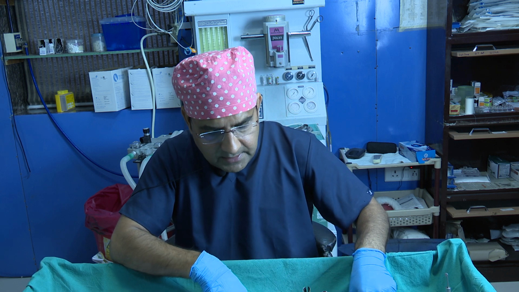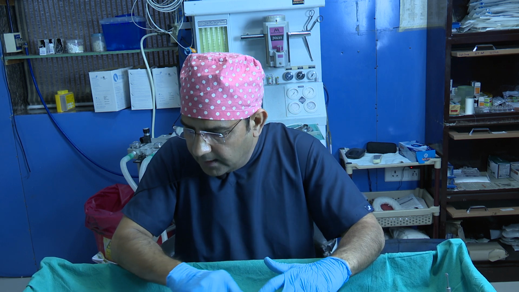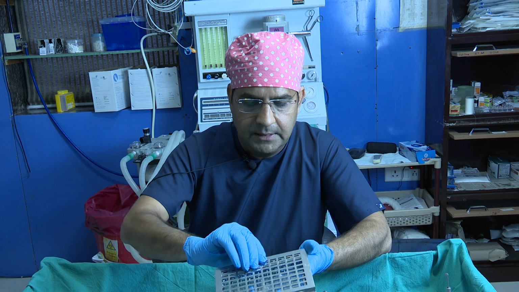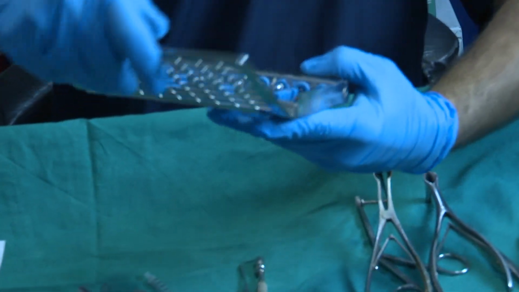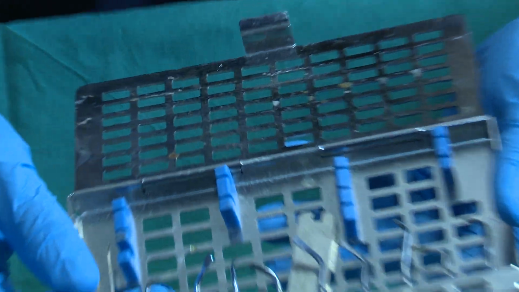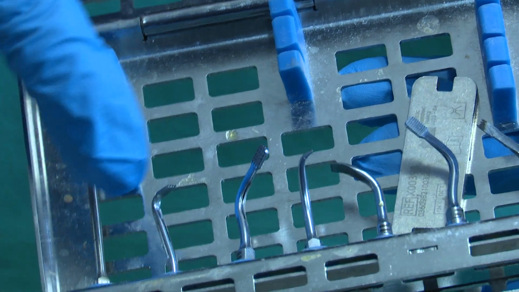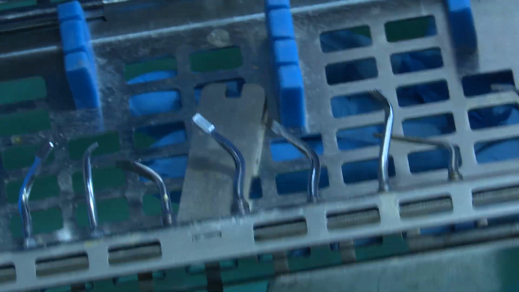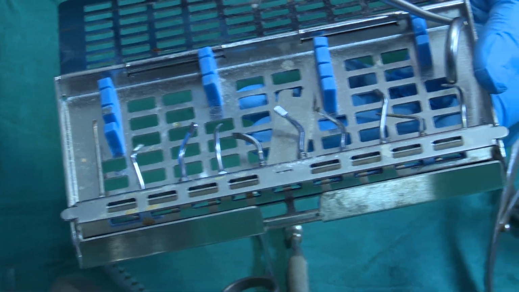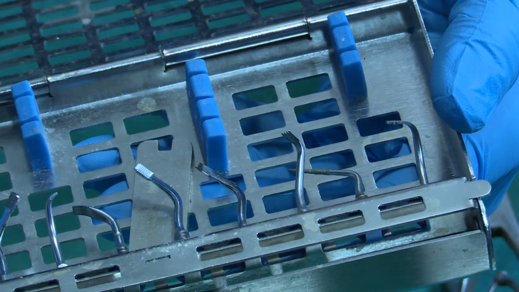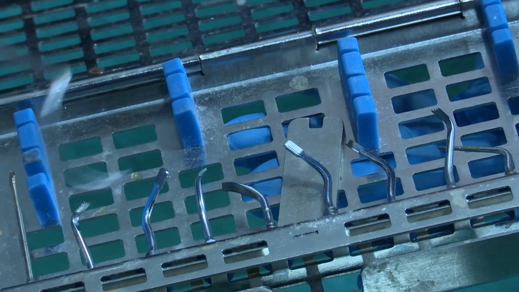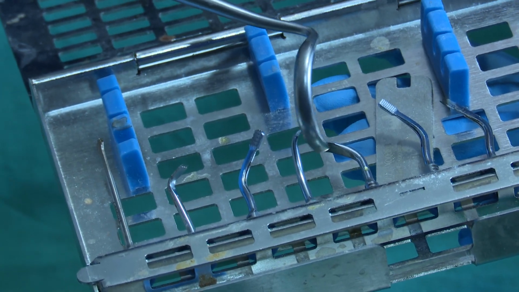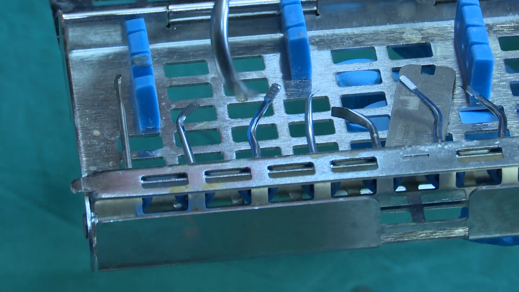So these are the different instruments that we usually use, and we also have different types of tips for the Piezo. When you use the Piezo, these different Piezo tips are used for the lateral osteotomy, for making a hole in the bone for fixation of both sides of the lateral nasal wall, for the lateral and medial osteotomy, and for rasping.